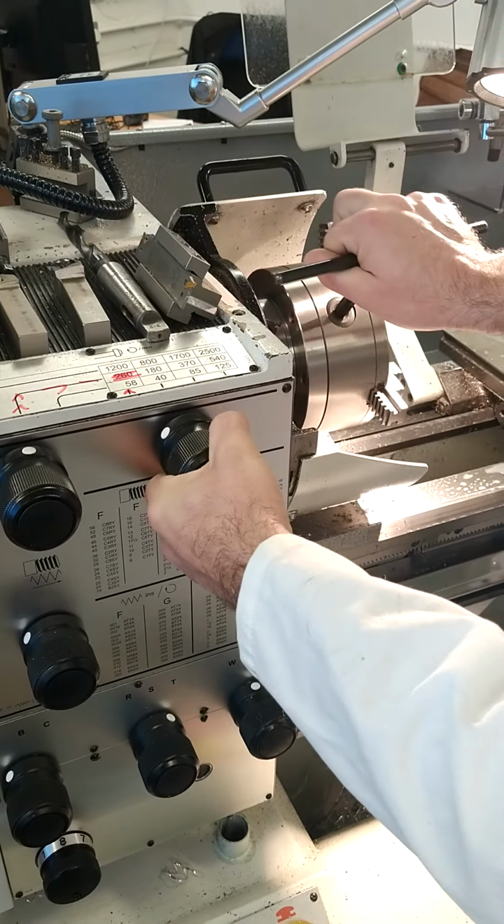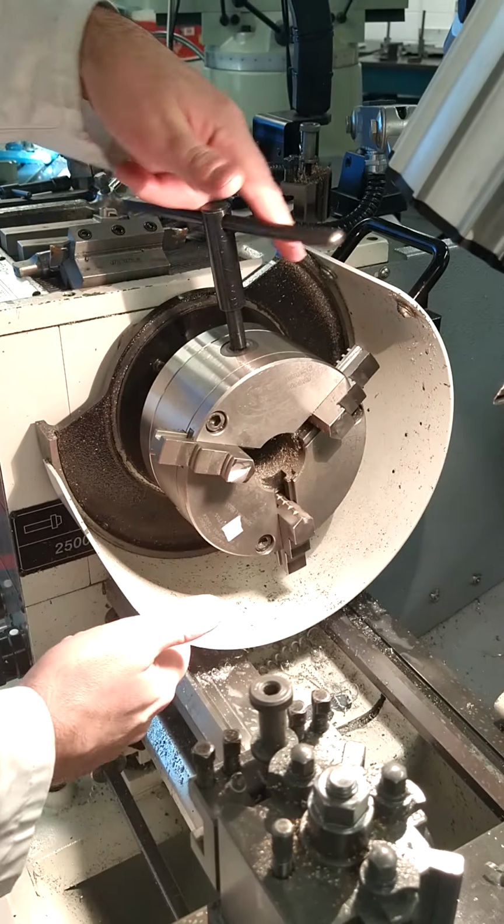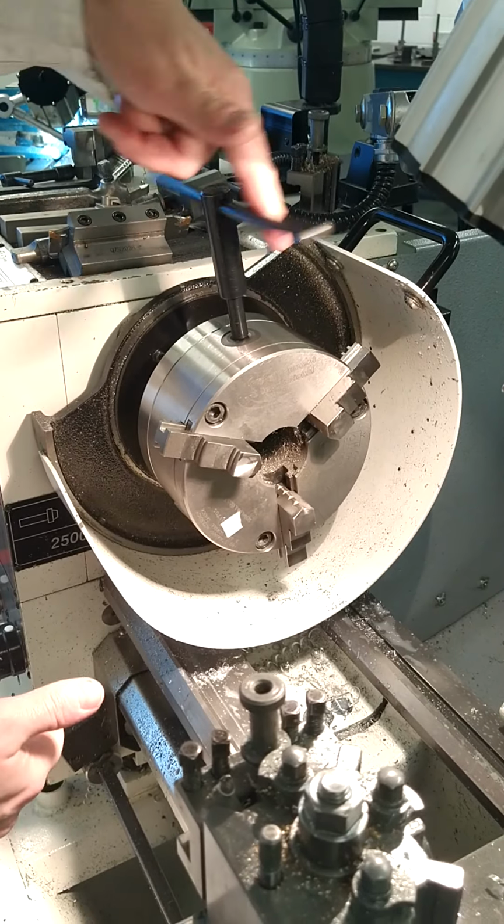On the chuck key, this is a self-centering 3-jaw chuck. So as you rotate in, all 3 jaws are coming in 120 degrees phase apart from each other and will close into the center.